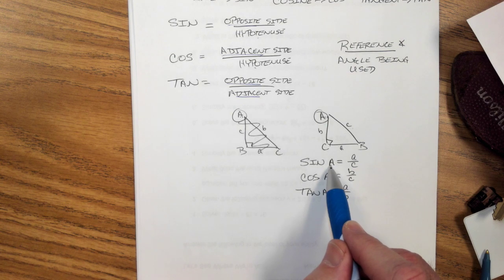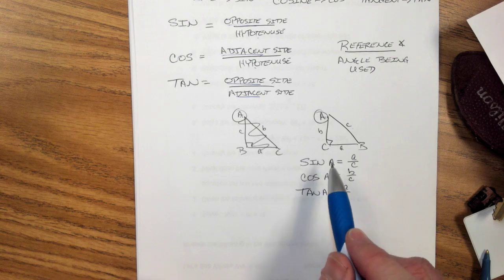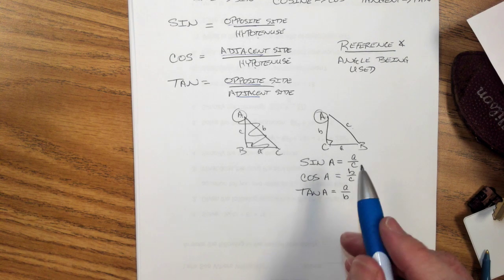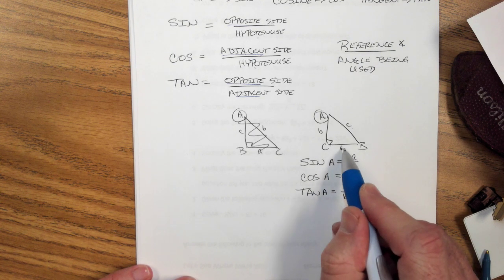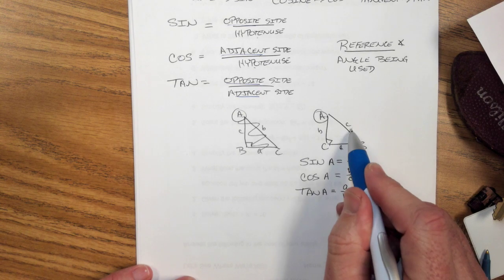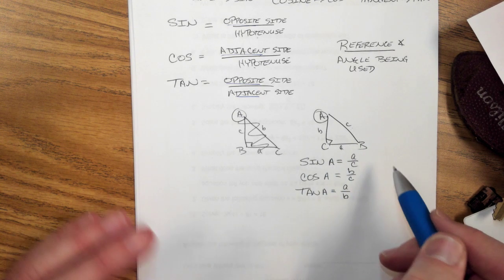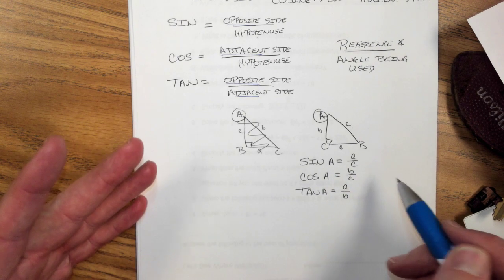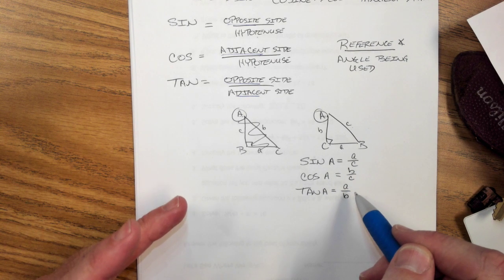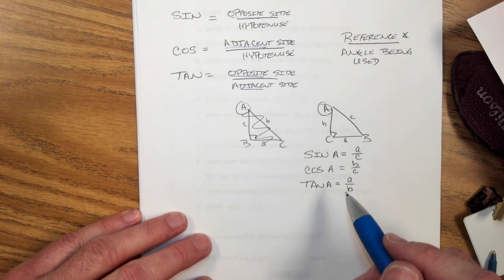This angle measure, however many degrees it is, will be equivalent or matches the ratio of this length to this length. So whatever that would happen to be, they match up. Used to be charts in the back of books. Now it's all done with your calculator. But they match up with that. That's what we're talking about.